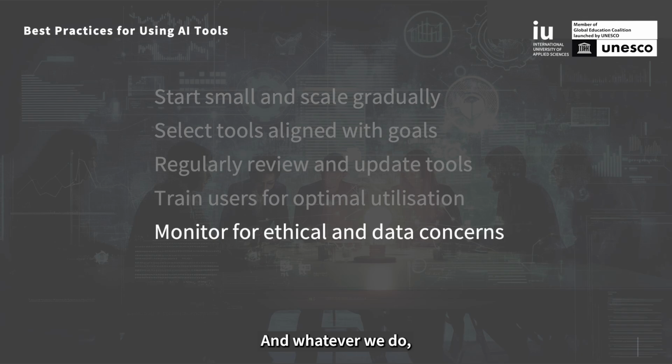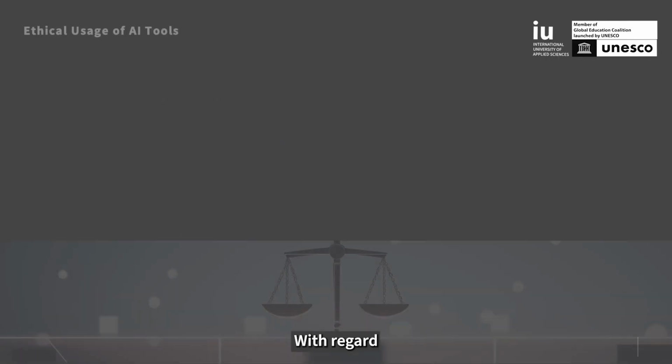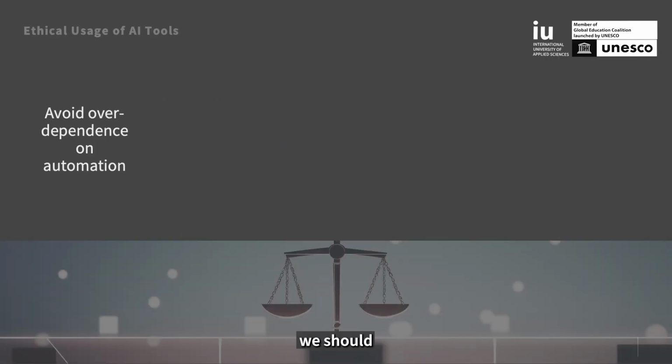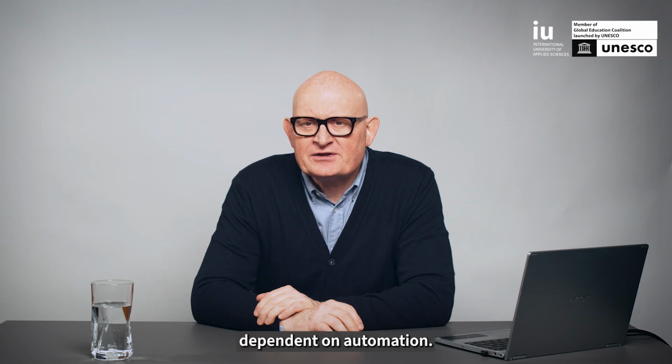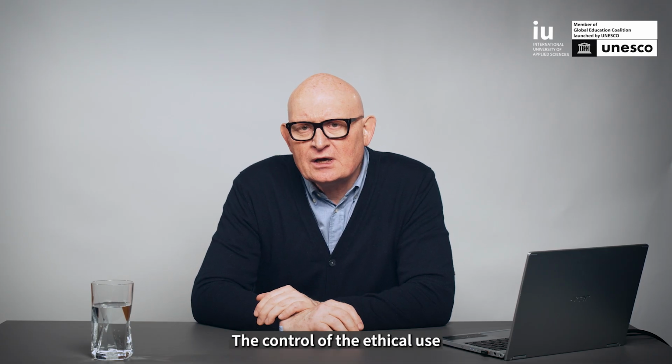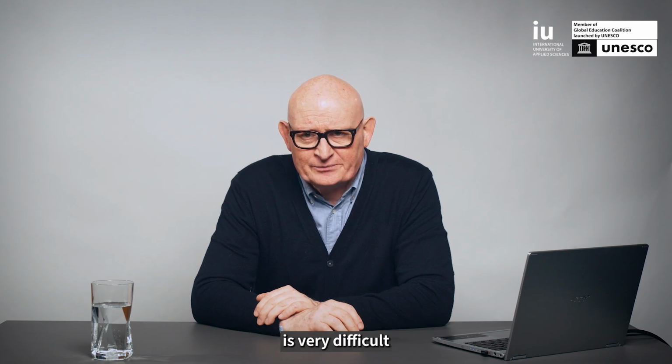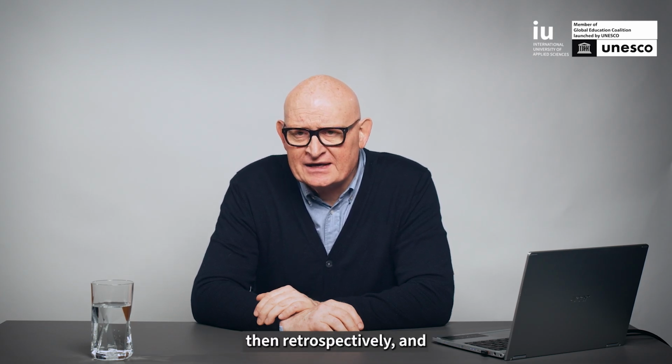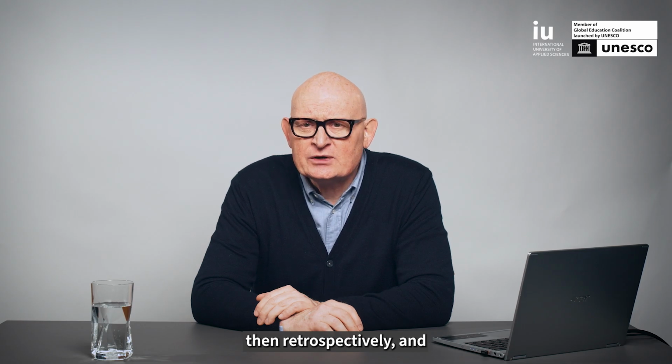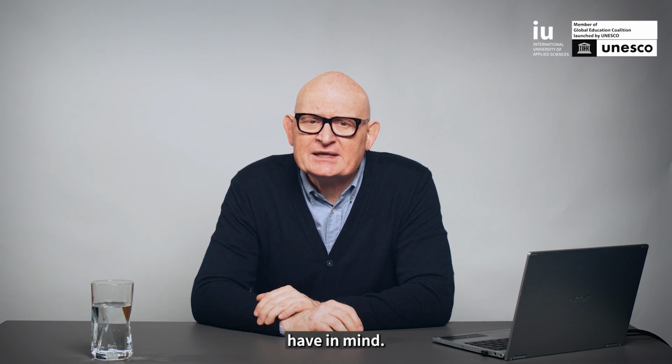And whatever we do, we should always have in mind what our ethical and data concerns are regarding those tools. Are they still unbiased? Are they diverse enough? Are they fair? Is the data protected? And so on. With regard to the ethical usage of AI tools, we should avoid overdependence on automation. If we're just dependent on automation, the control of ethical use is very difficult, because we can heal problems only retrospectively. And this is not what we should have in mind.